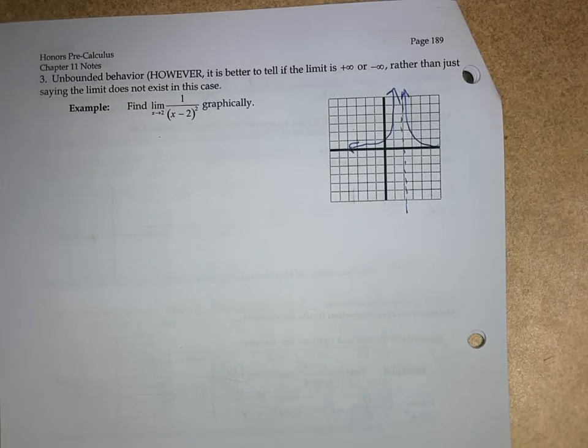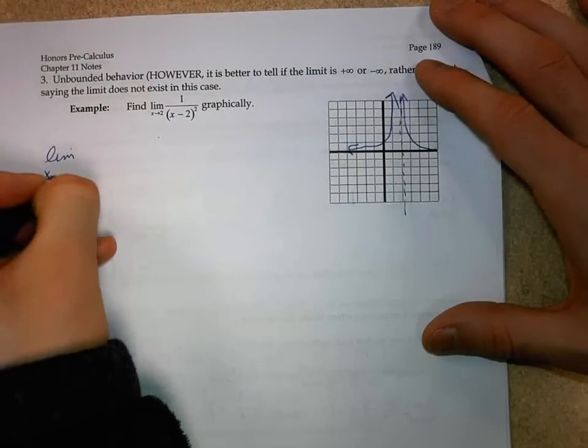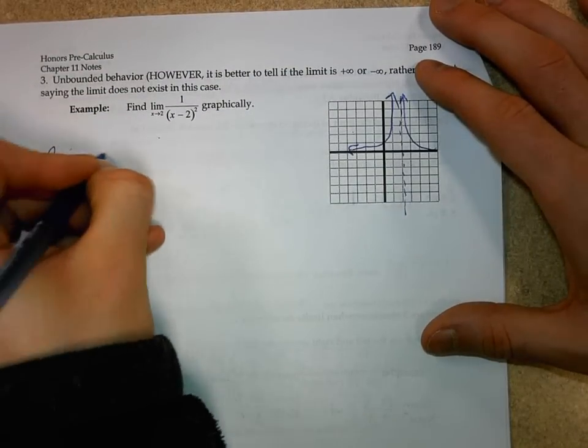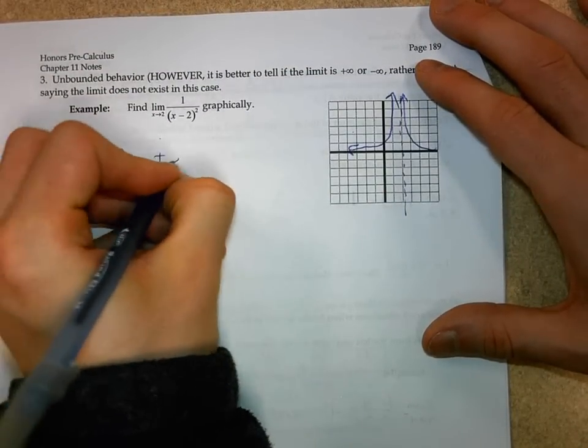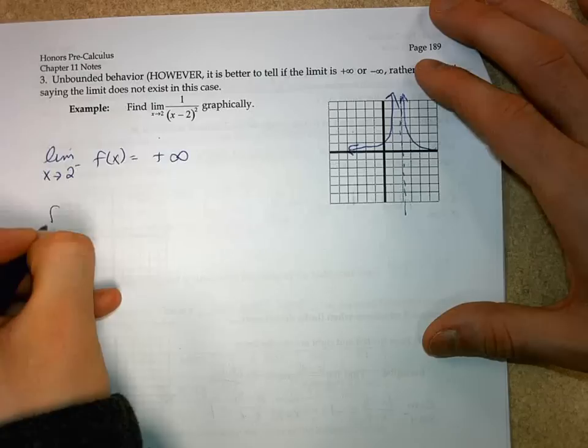And with unbounded behavior itself, you aren't coming to a specific point. You're going off forever. So we really don't have a limit, as in, as x approaches c, what do I get closer and closer to? But one thing we do like to designate is when we're going off to positive or negative infinity. So the limit as x approaches 2 from the left, we like to just indicate that we're going to positive infinity.